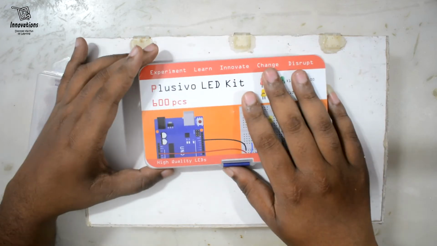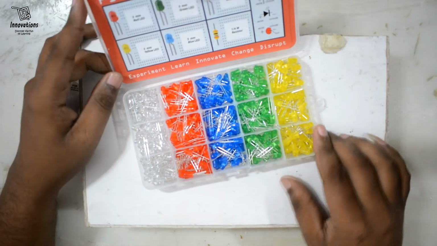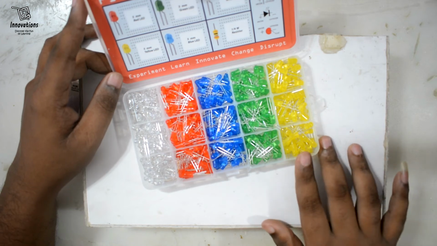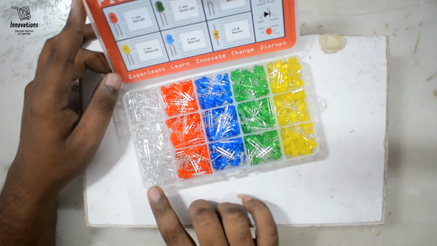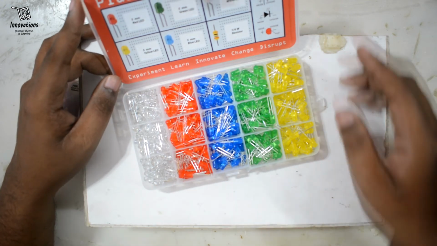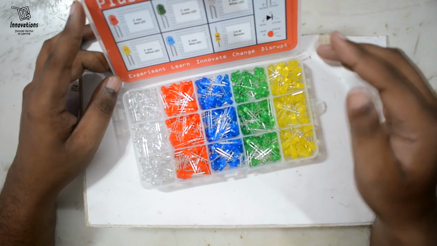Now let me show you another 2 boxes. This is one branded LED box from Plusivo. There are 100 LEDs in different colors, 100 yellow, 100 green, 100 blue, 100 red and 100 white. And they are very bright LEDs.